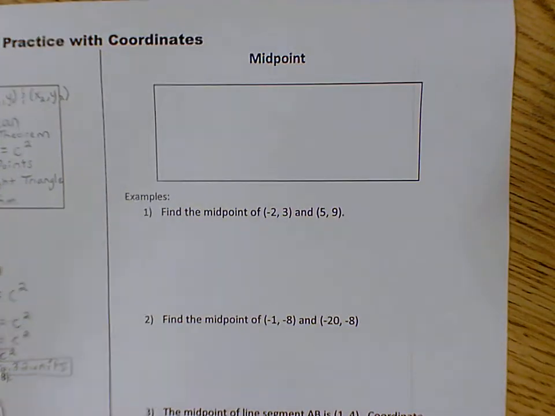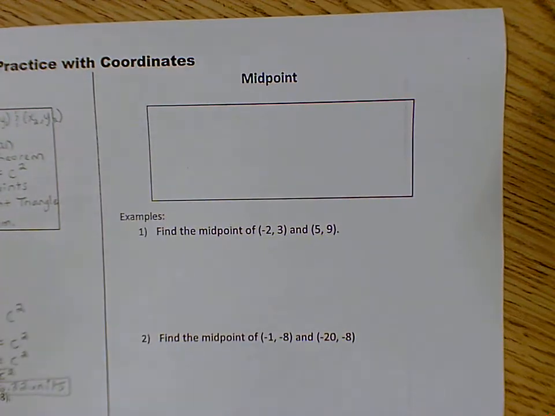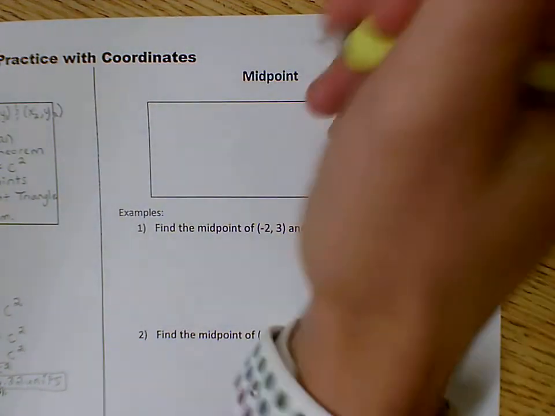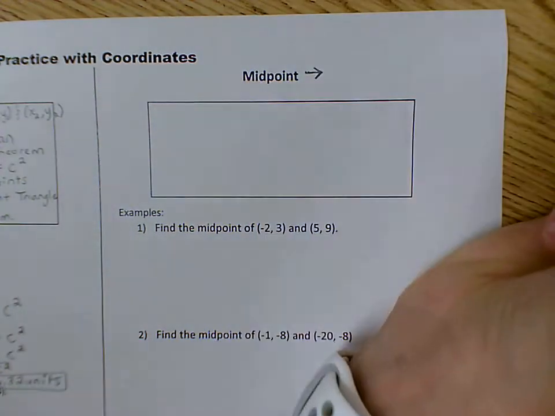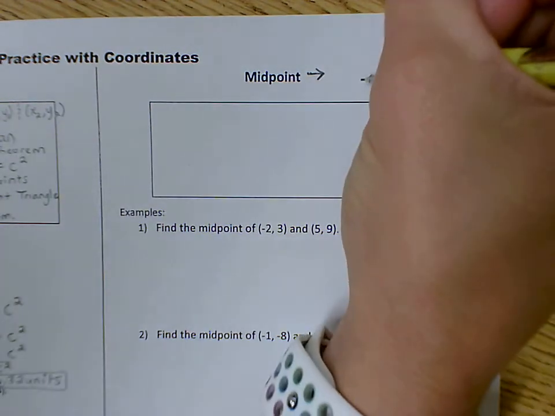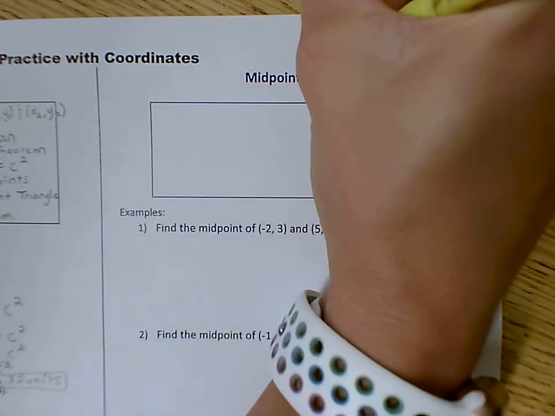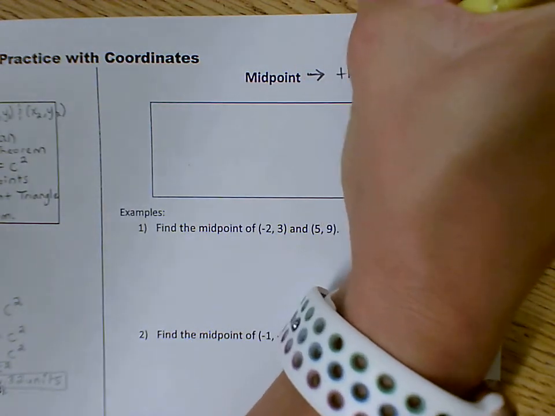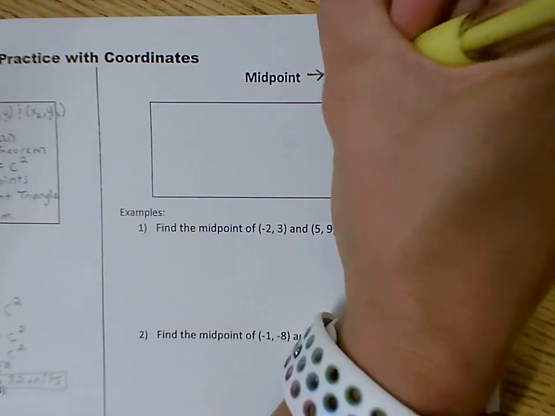So now we're going to talk about how to find the midpoint of 2 points. And so what is midpoint? Let's talk about that to begin with. You can kind of tell from the name of it, it's exactly the point that's in the middle. Okay, midpoint. So let's write that down. It's the point in the middle.